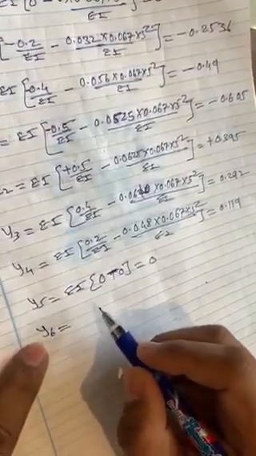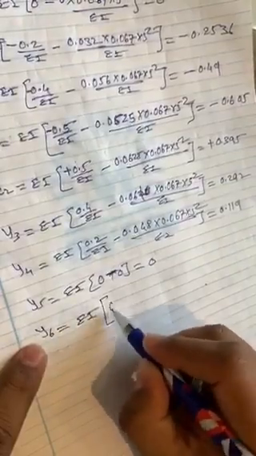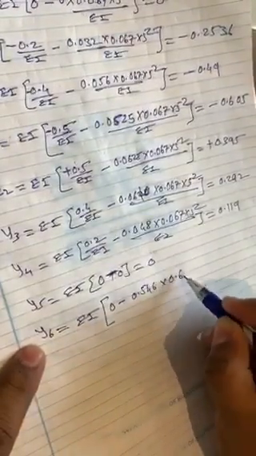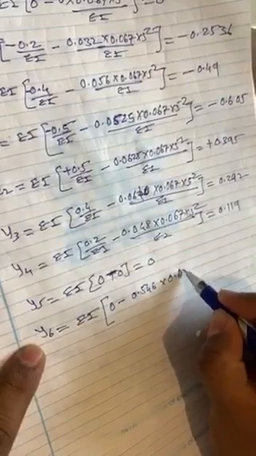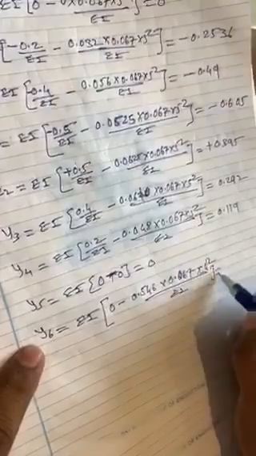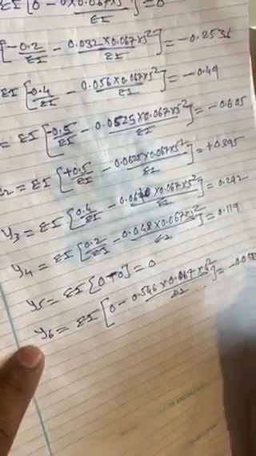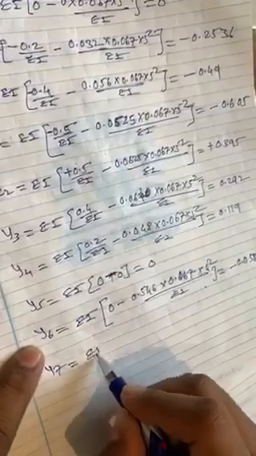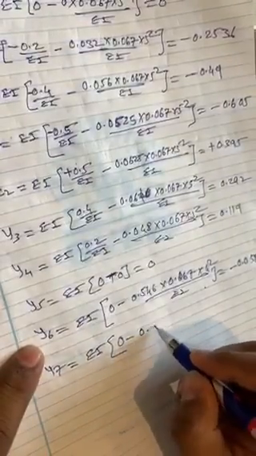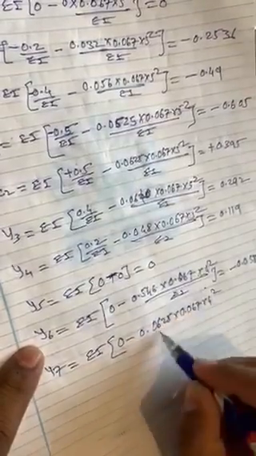So y6 is equal to EI in bracket 0 minus 0.546 into 0.067 into 4 square by EI, which is minus 0.0585. y7 is equal to EI in bracket 0 minus 0.0625 into 0.067 into 4 square divided by EI.